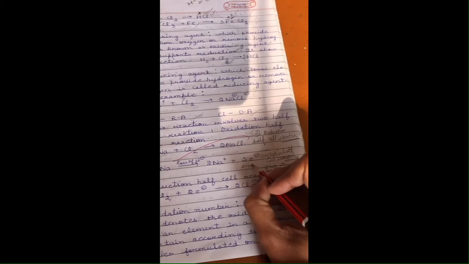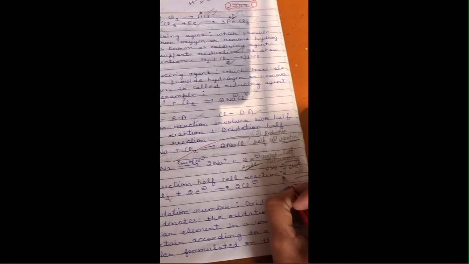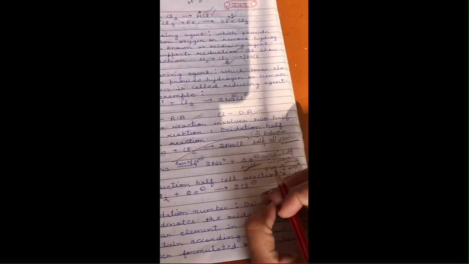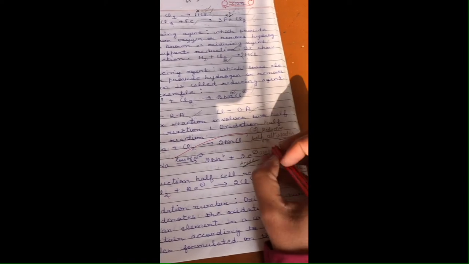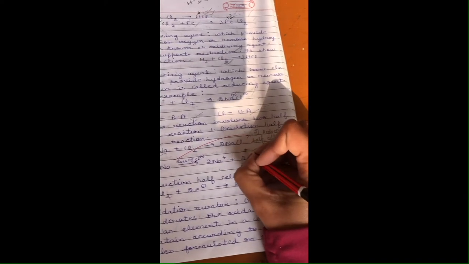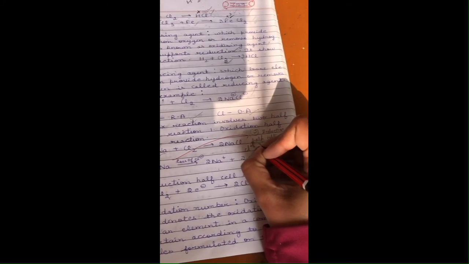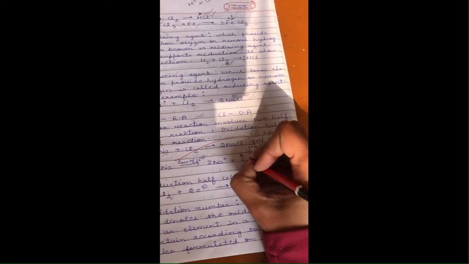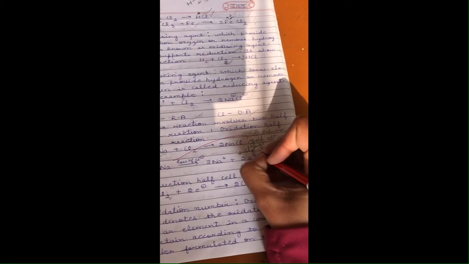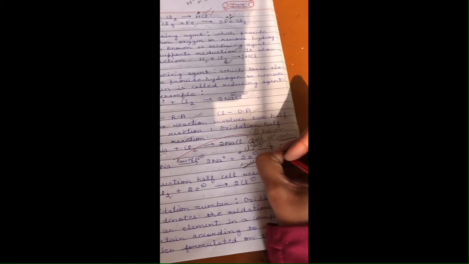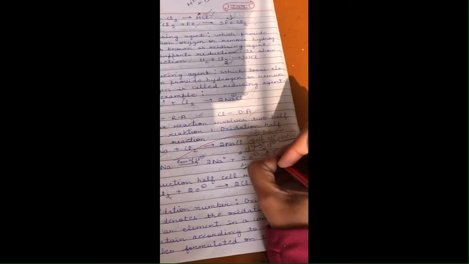Clear? And second, you have to take the reduction half cell reaction, that is, you have to write it for chlorine: plus electrons, for 2 atoms of chlorine, 2 electrons you have to add, and then it results in the formation of 2 Cl negative anions. Clear?